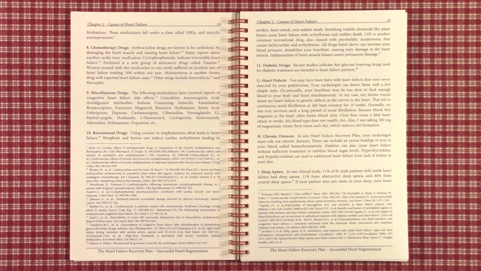Number 8, chemotherapy drugs. Certain types cause heart failure. 18% of those treated with one medication for breast cancer developed heart failure within 1 year. There are other miscellaneous drugs under Part 9, and of course under Part 10, recreational drugs: amphetamines, morphine, heroin. These all can cause heart attack, strokes, heart failure, sudden death.